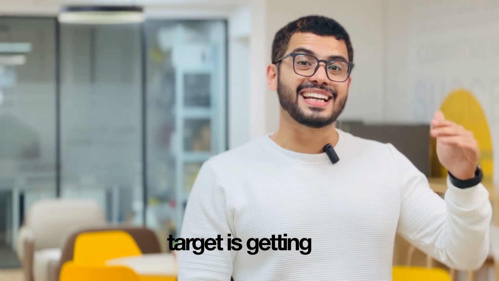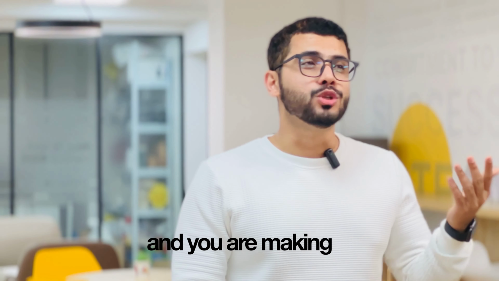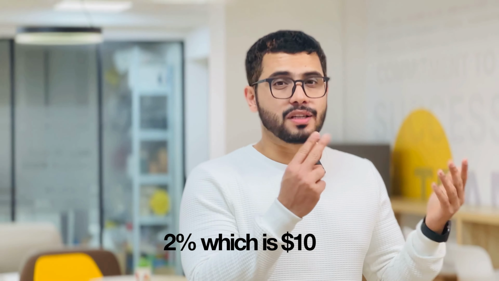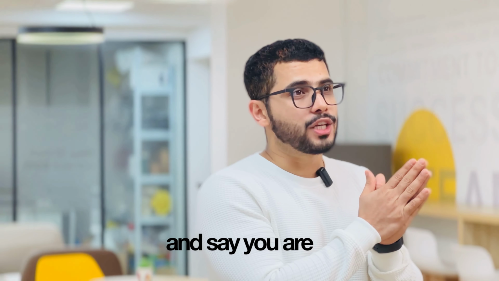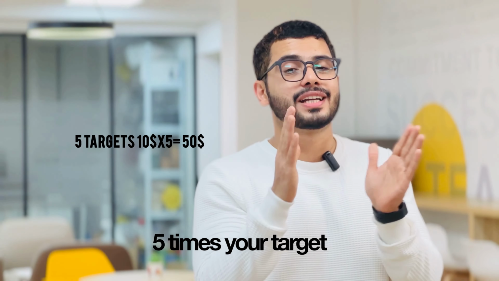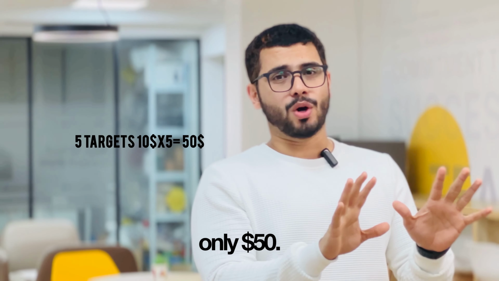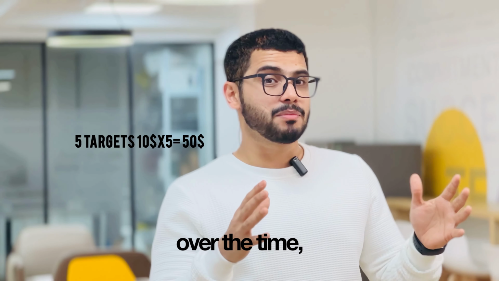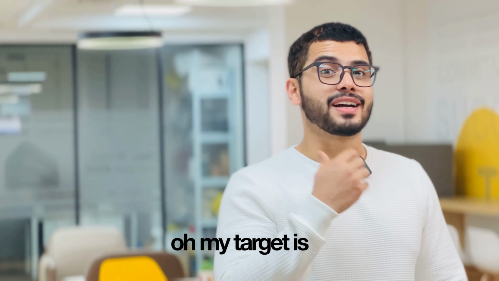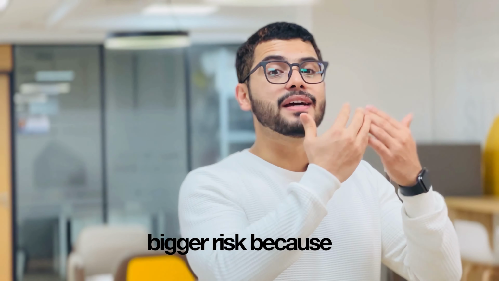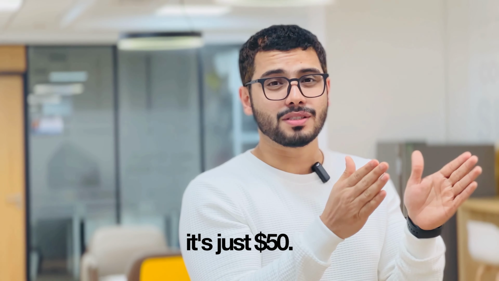Imagine your target is getting hit back to back and you are making, say, 2%, which is $10, and say your target gets hit 5 times. You will make only $50. So what happens over time? You will feel a little bit bored. Oh, my target is getting hit. Now let me take a bigger risk because it's just $50.